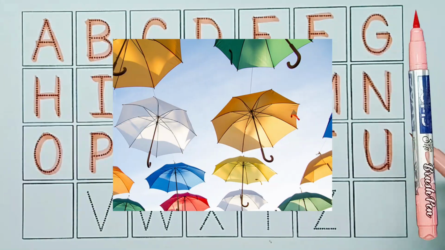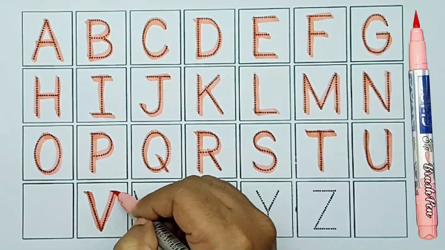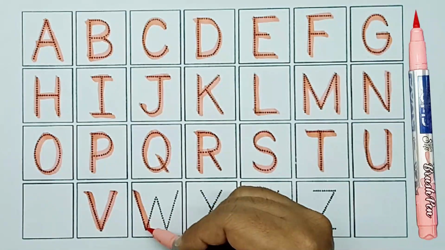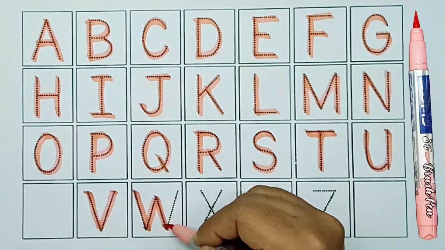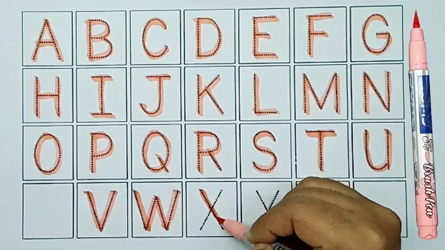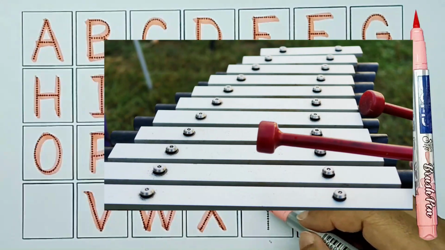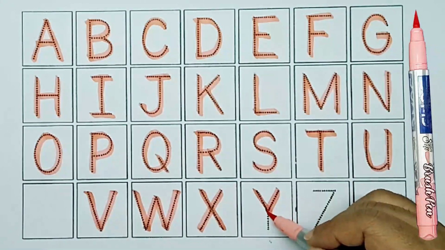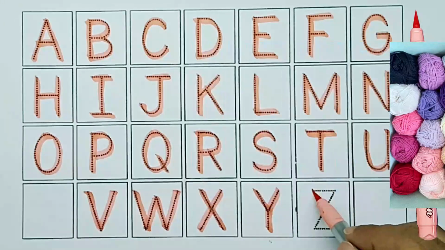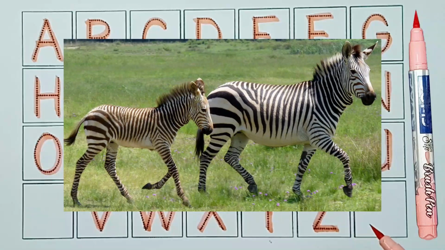U for umbrella, V for violin, W for watch, X for xylophone, Y for yarn, Z for zebra.